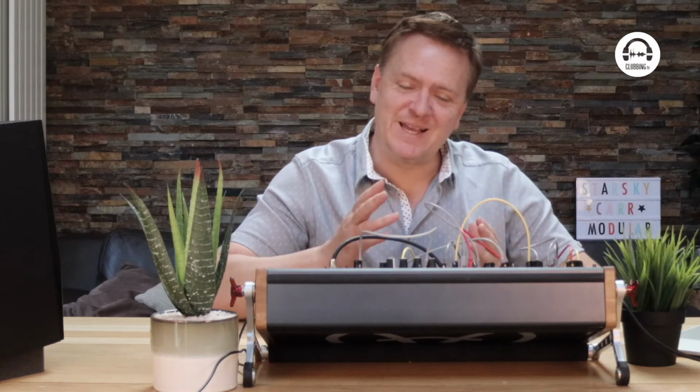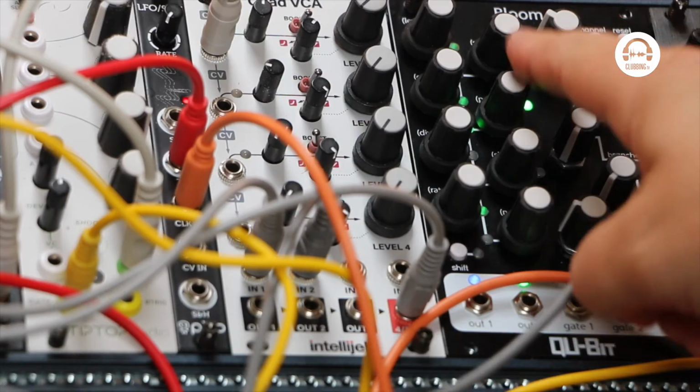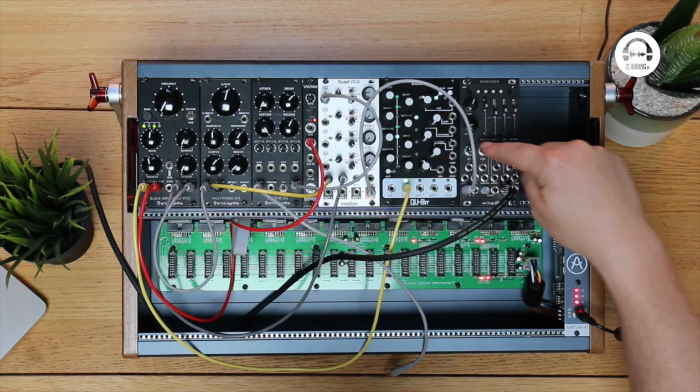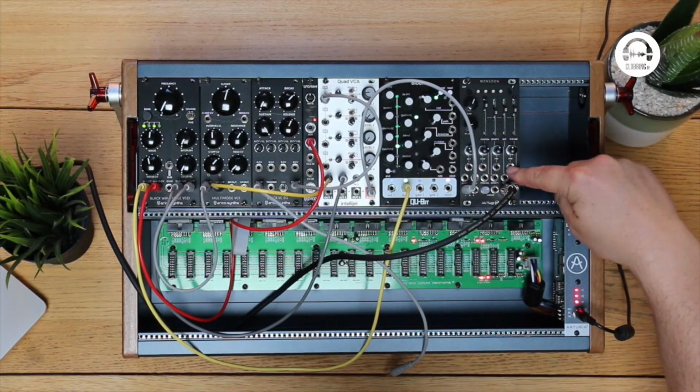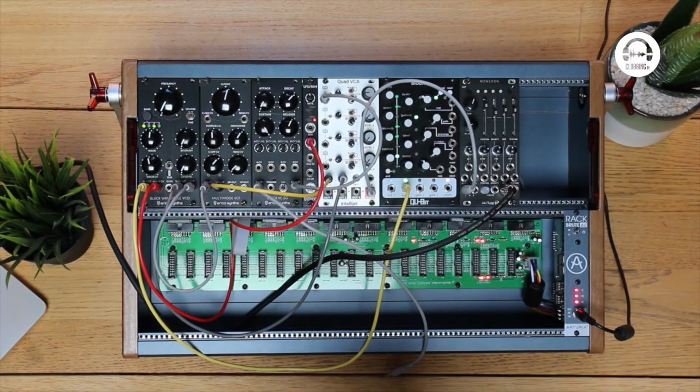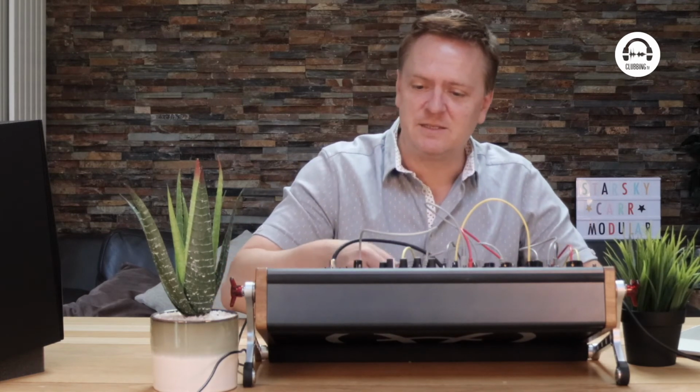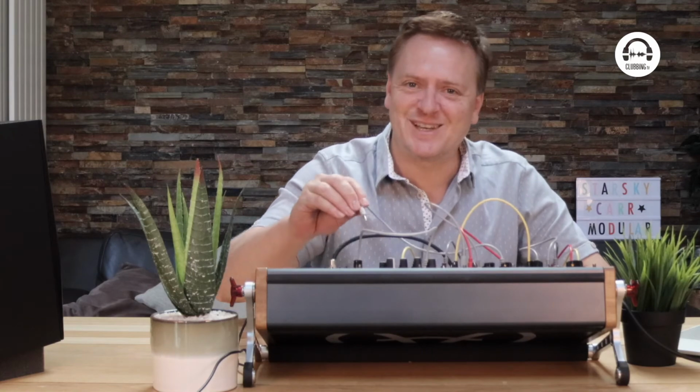So here we go. It's only taken me about half an hour to get anything useful out of this because I don't know what any of these knobs do. I don't know what these inputs do, and I don't know what any of these sliders do. So just a bit of playing about and tweaking around, but within 20 minutes, half an hour, I've got something that I can't do on my other synths. So let's have a listen. Don't judge me too harshly.